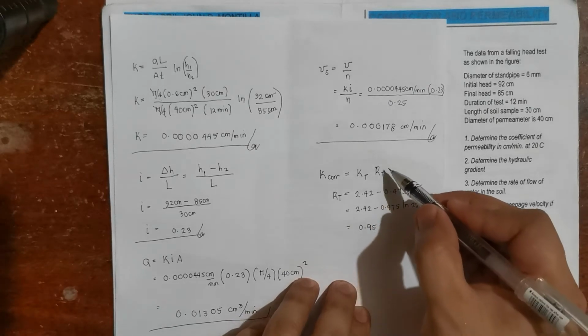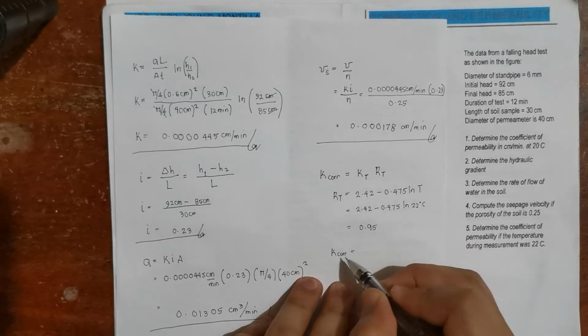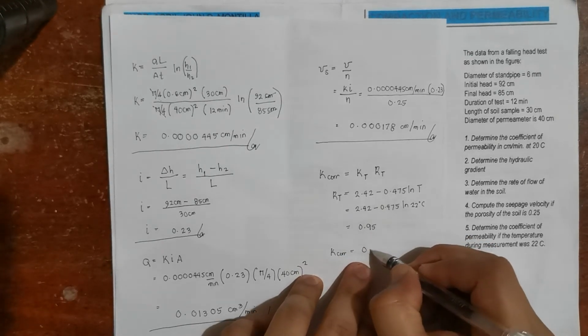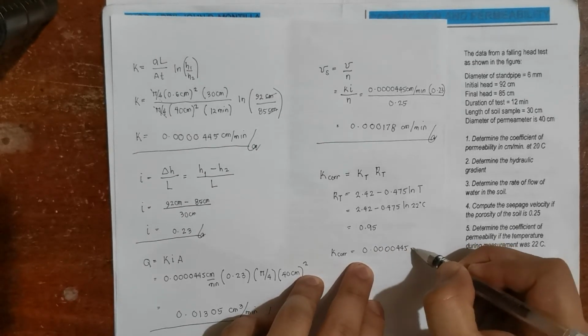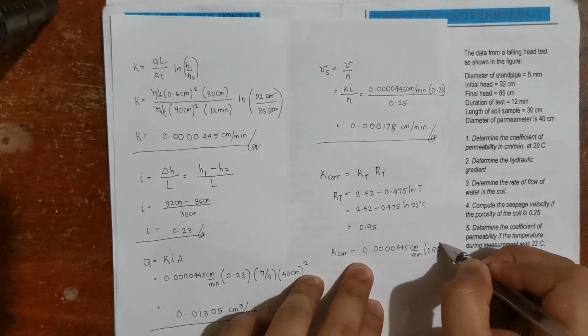So, substituting sa ating formula, K corrected or K at 20 degrees Celsius is equivalent to 0.000445 centimeter per minute multiplied by 0.95.